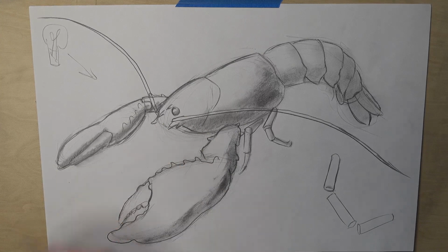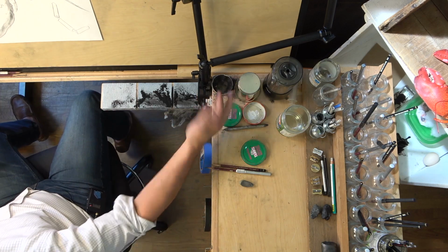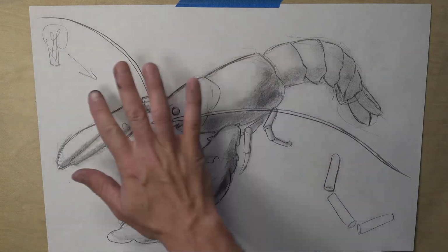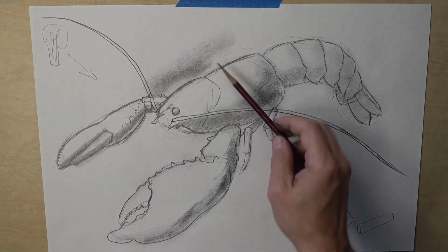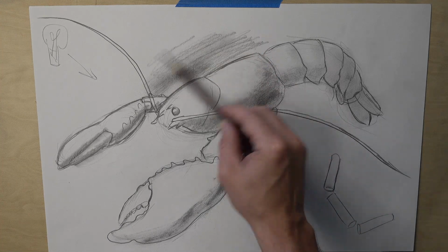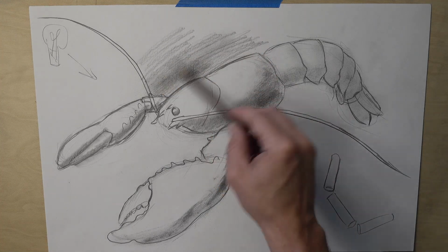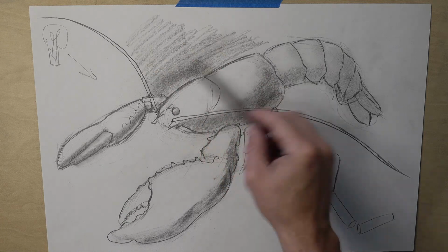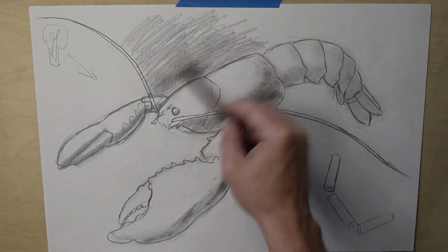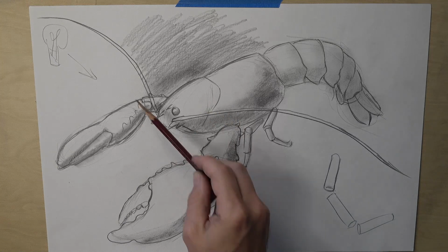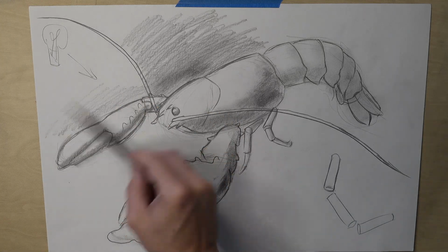Okay, so now we have a lot of the light mapped out right here. And we can increase the sense of light by going back to my graphite powder. You can grab graphite powder and shade in a big area like that, or you can just grab your pencil and move really quick. I want to put shadow on the far side of the lobster right here so that it increases the sense of light. So I'll just put shadow up against that light.